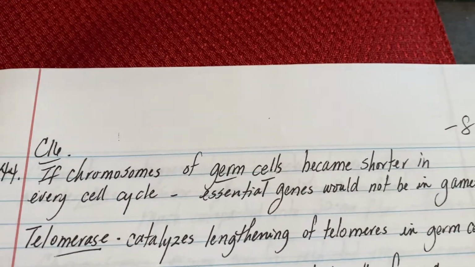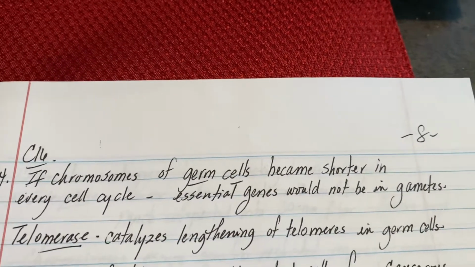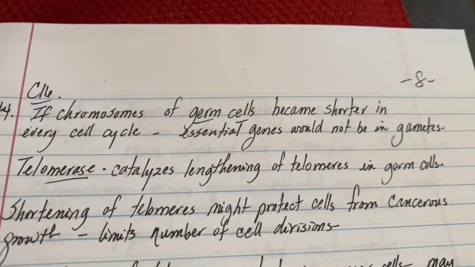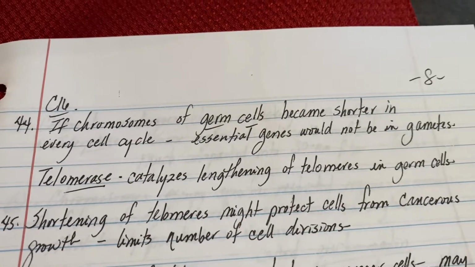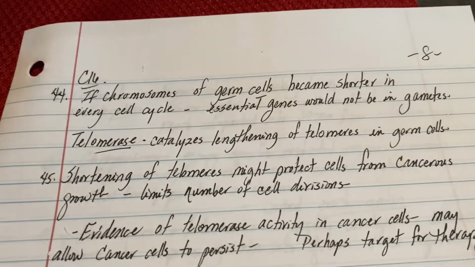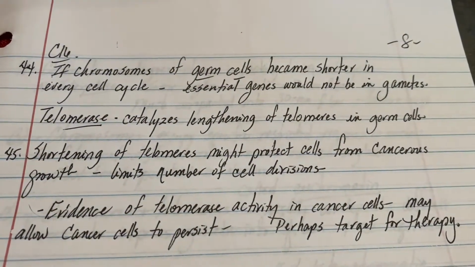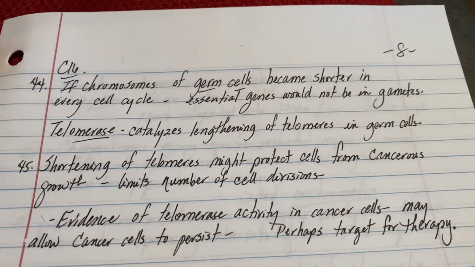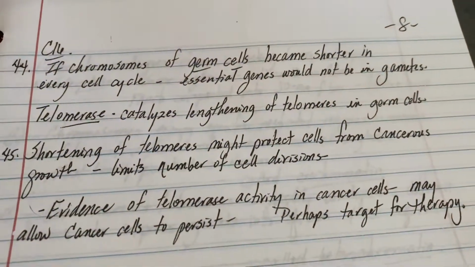Telomerase is a very important enzyme that causes the lengthening of telomeres in germ cells. Shortening of telomeres might actually protect our cells from cancer because it limits the number of cell divisions. There is evidence, and this is very interesting, of telomerase activity in cancer cells that may allow the cancer cells to persist. And we're thinking that this presents a possible target for cancer therapy. So that's something to look for in the future.